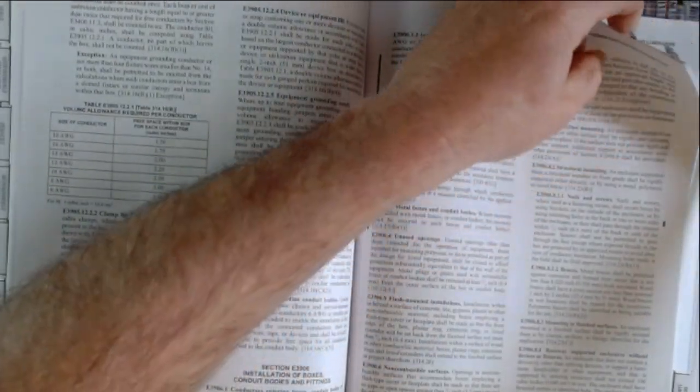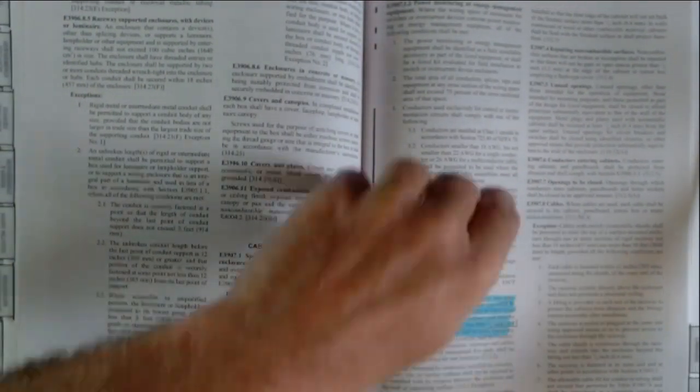Outlet boxes designated for ceiling loads: 70 pounds is a ceiling fan. 70 pounds is the limit. Damp and wet locations: offset your panel by 1/4 inch from the wall.